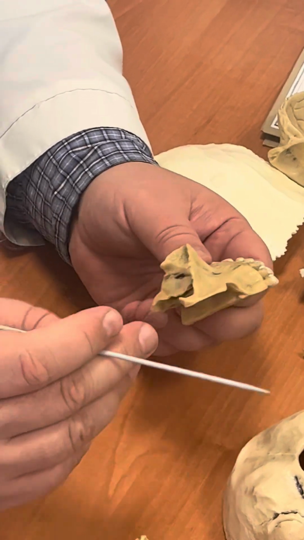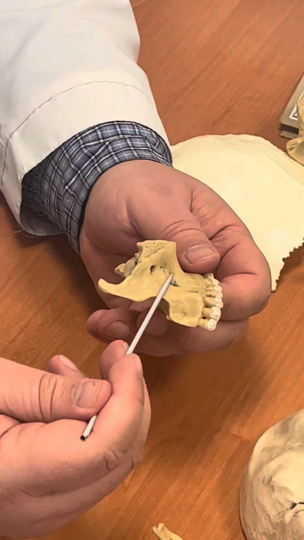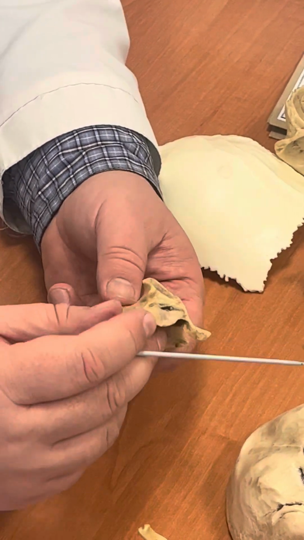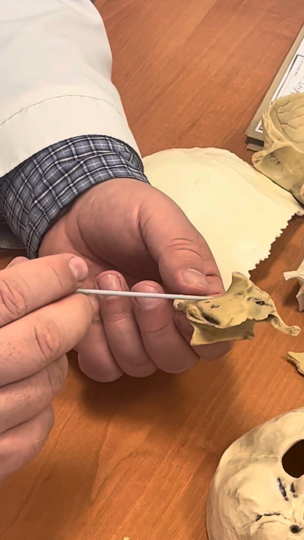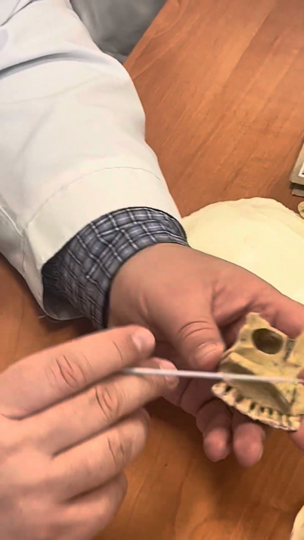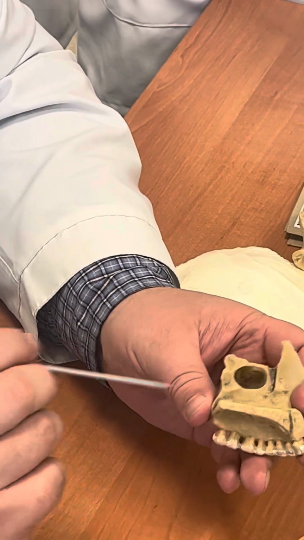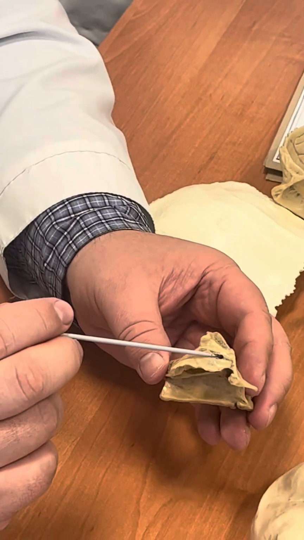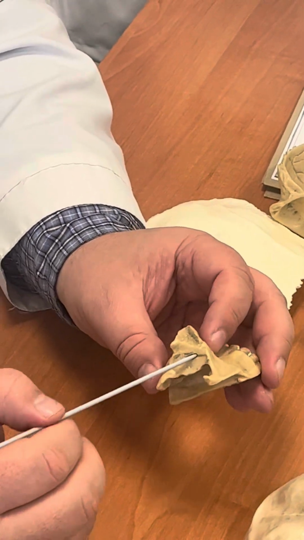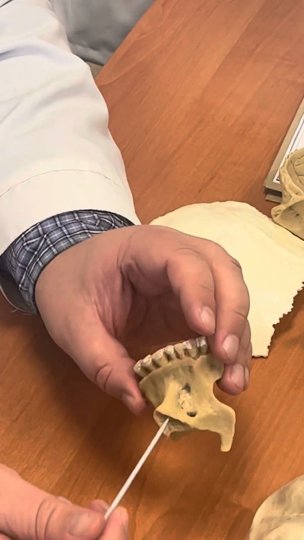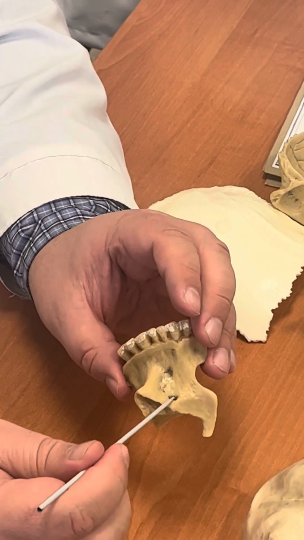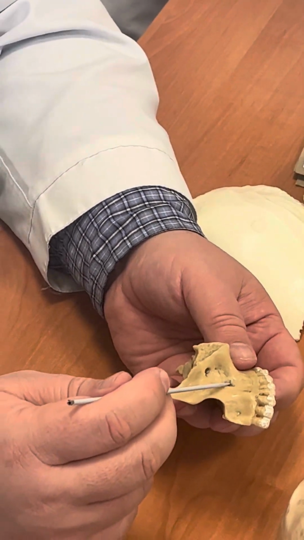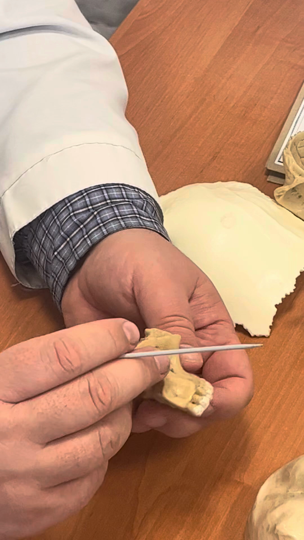The body of the maxilla has four surfaces. This is the anterior surface, facies anterior. This is the orbital surface, facies orbitalis. This is the infratemporal surface, facies infratemporalis. And last is the nasal surface, facies nasalis. On the orbital surface, we have a groove, sulcus infraorbitalis, and it continues into a canal, canalis infraorbitalis. This canal opens on the anterior surface with the help of the foramen infraorbitale. The same anterior surface has the canine fossa, fossa canina, opposite to the canine tooth.